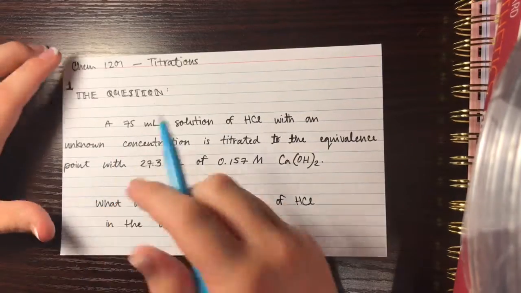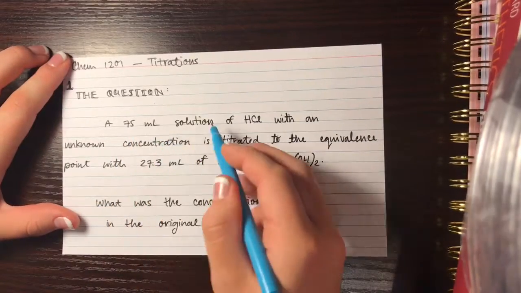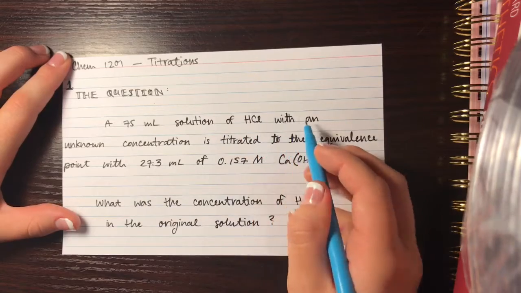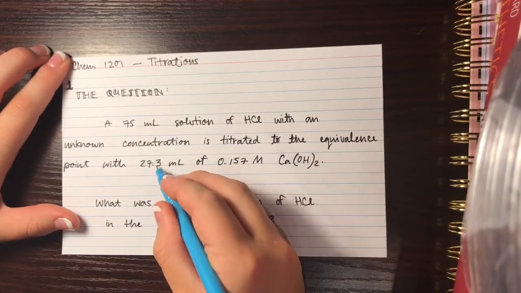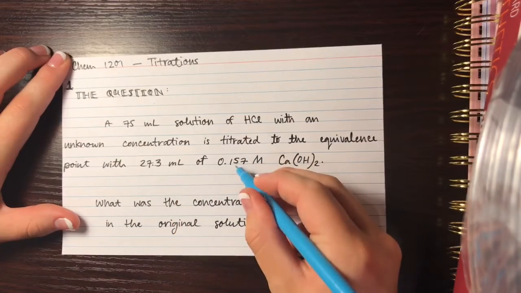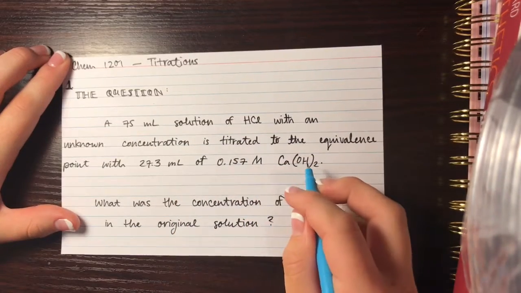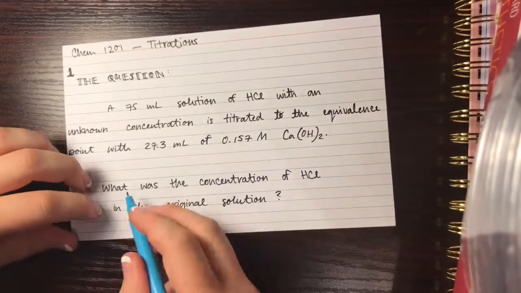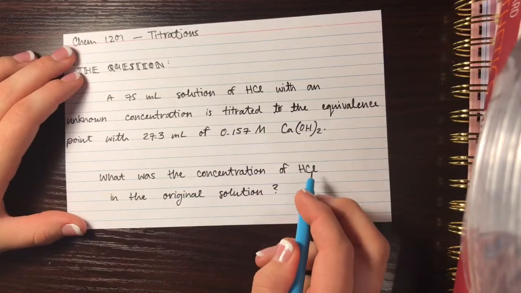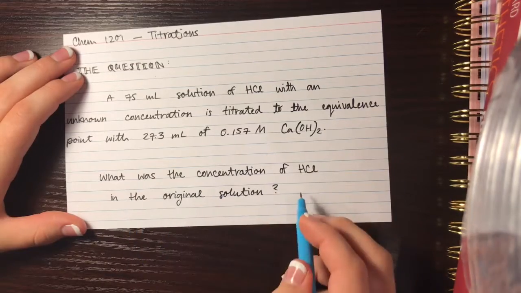So the question is, a 75 milliliter solution of hydrochloride with an unknown concentration is titrated to the equivalence point with 27.3 milliliters of 0.157 molar calcium hydroxide. Okay? And the question is going to be, what was the concentration of hydrochloride in the original solution?